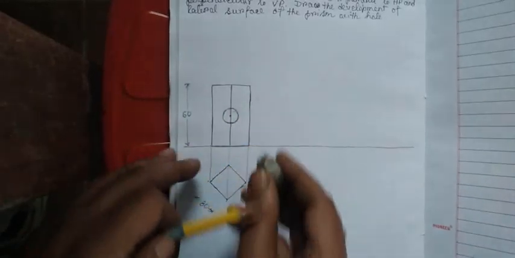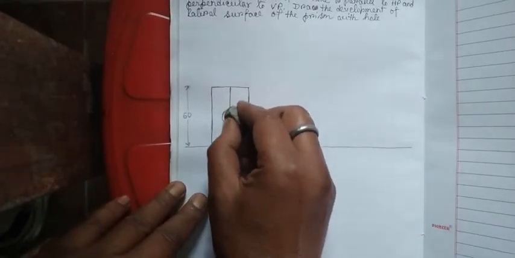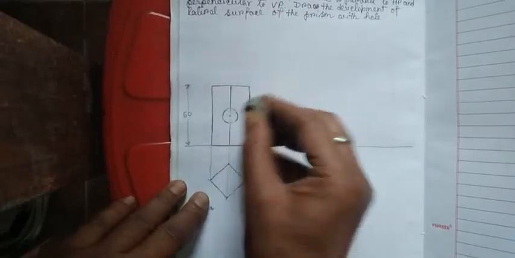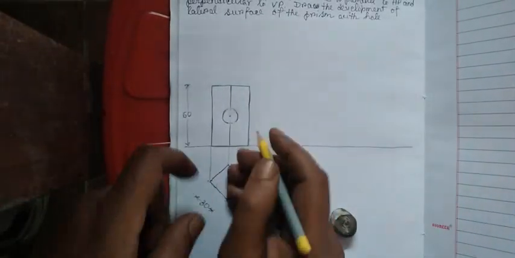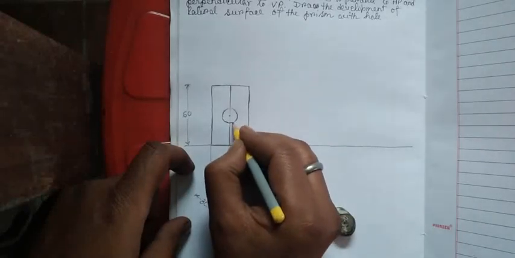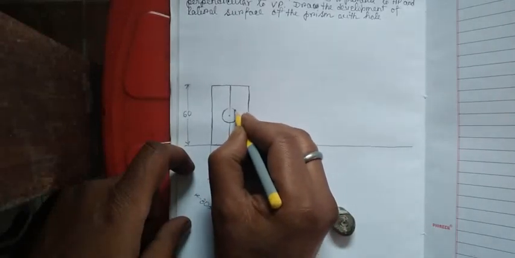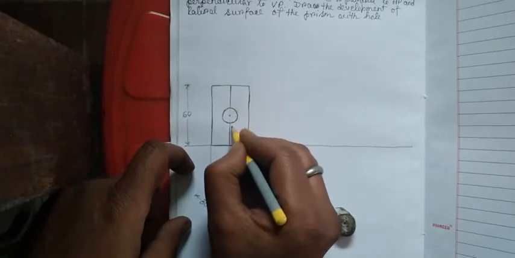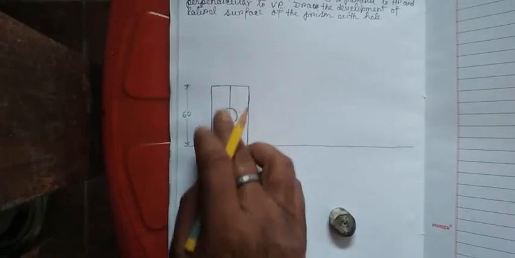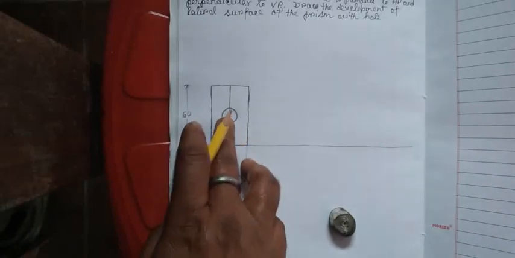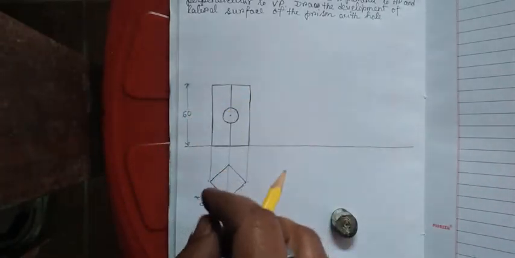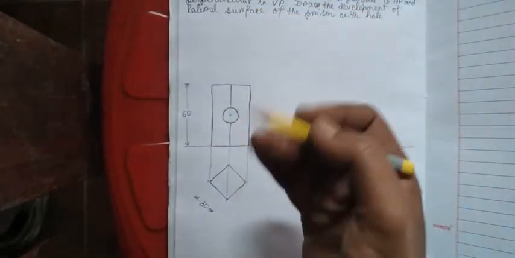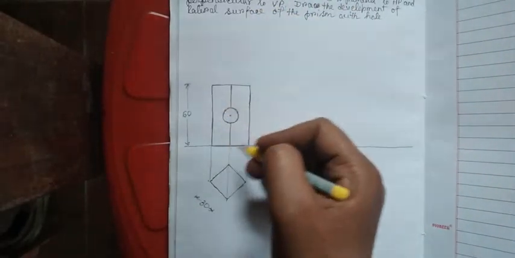Since it is a through hole, you have to erase this part. Up to that point it is a through hole. If we see from this side, we can see the back side of the prism.